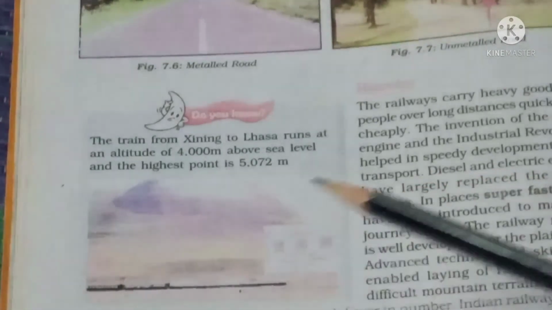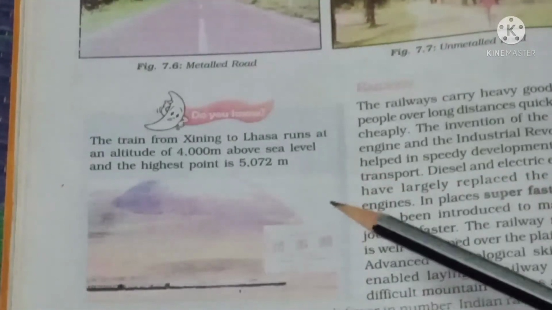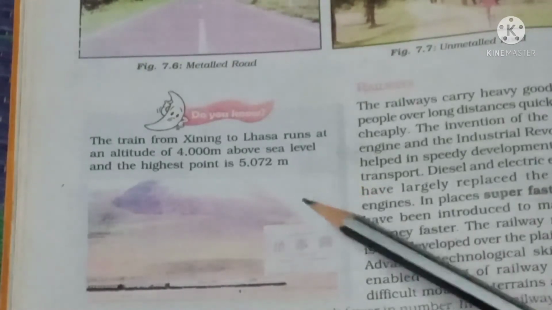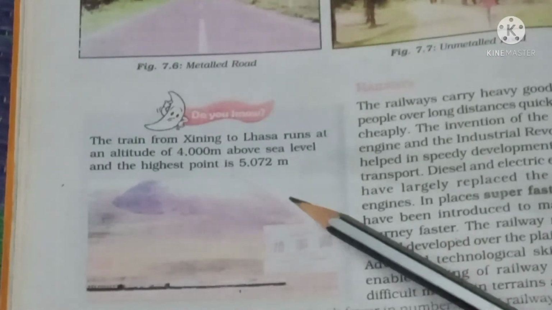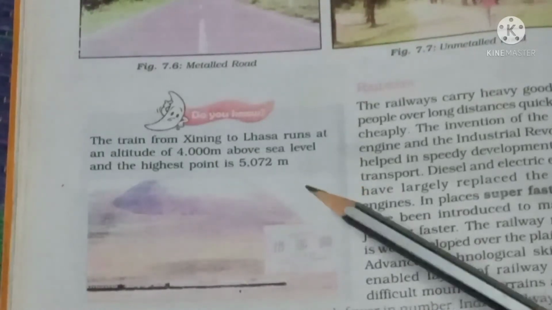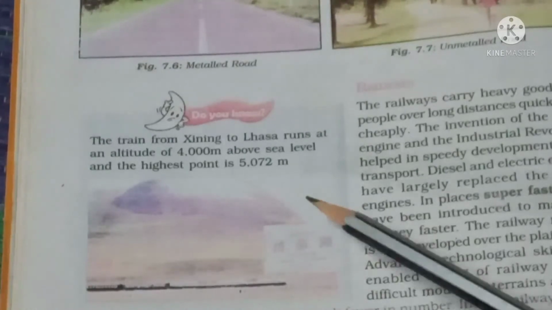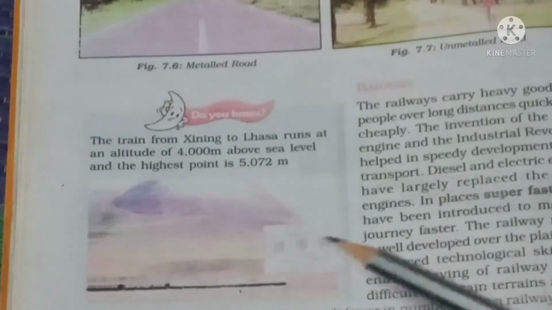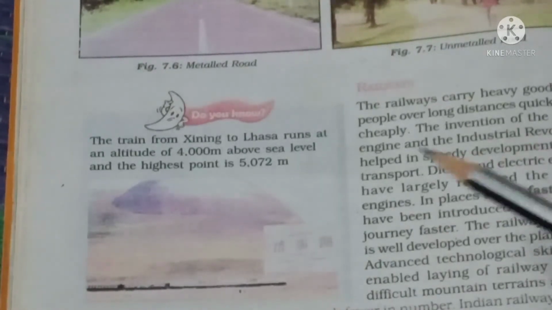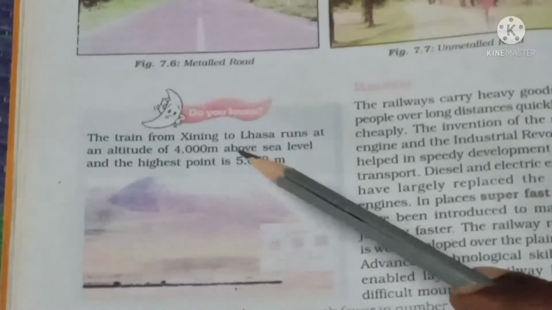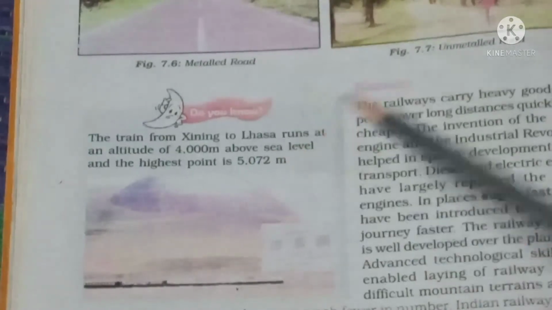Here we see the train from Xining to Lhasa. It runs at an altitude of 4000 meters above sea level, and the highest point is 5072 meters. So from sea level, at such a high level, a train is running. That is from which place? Xining to Lhasa.